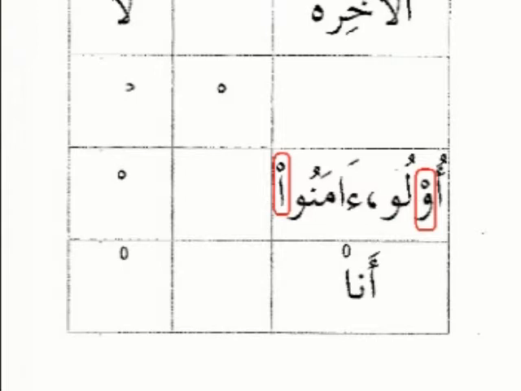But in the Quranic script, a small circle means a letter which is not pronounced. Please remember this. Like Amanun, this alif is not pronounced. Ulaika, the waw is not pronounced. Ulul arham, ulul albab, the waw is not pronounced. So ulu will be written like this. Ulaika also, the waw will have it.